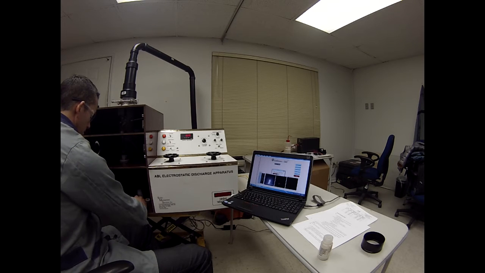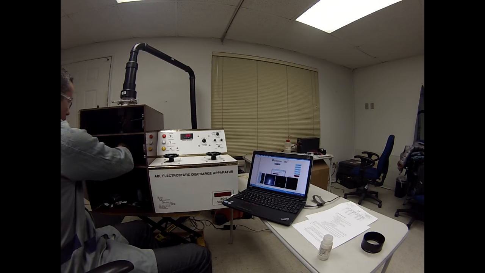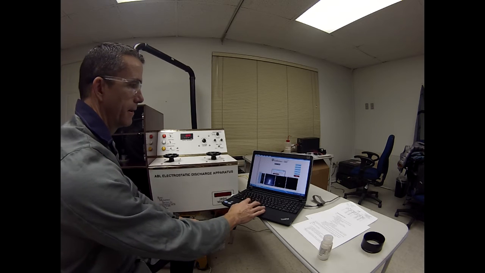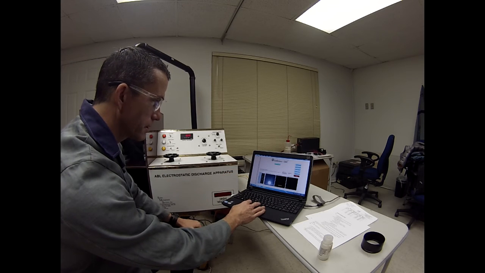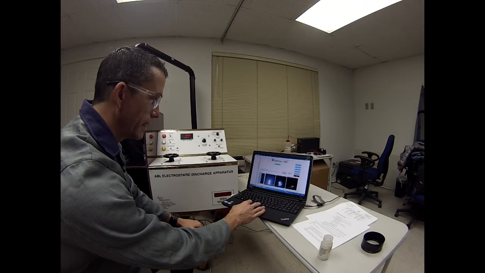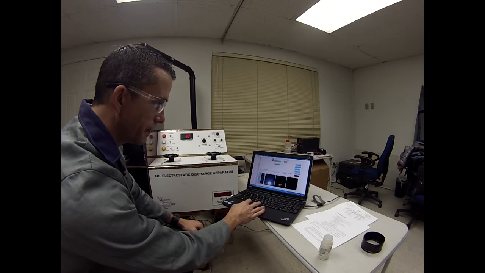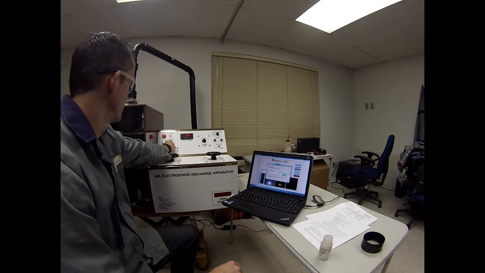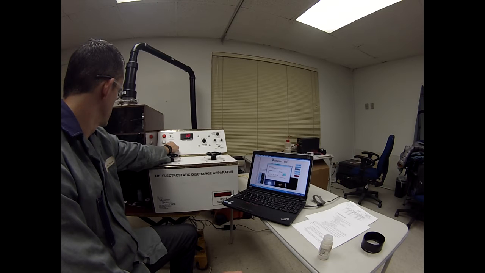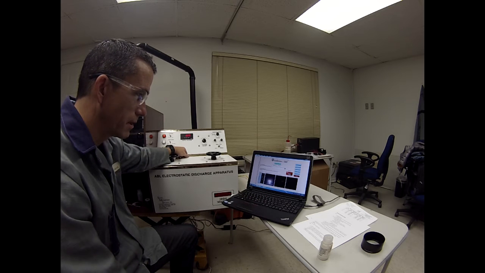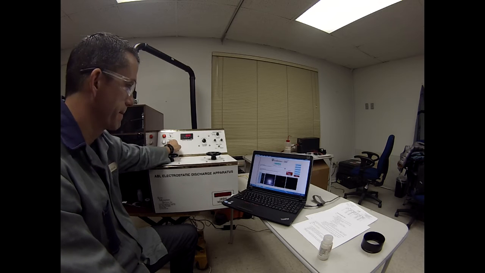Load a PETN sample. While that's processing, our box plot looks good. There's no outliers. That looks really good. Collect trial. It was right on the edge there. Try again.